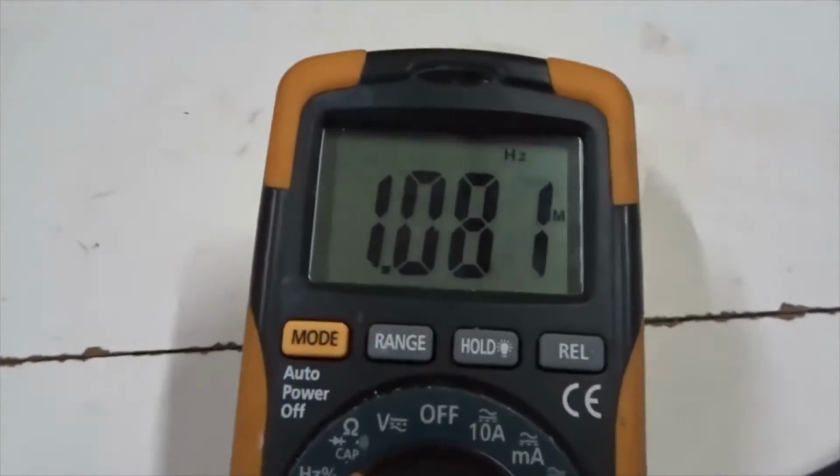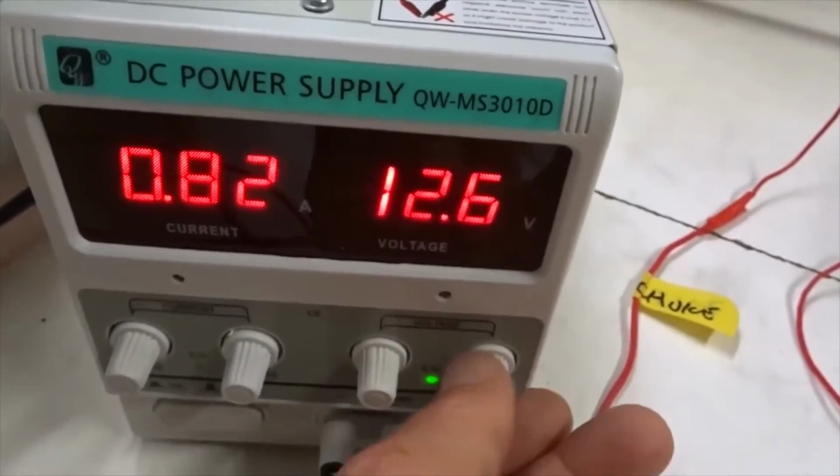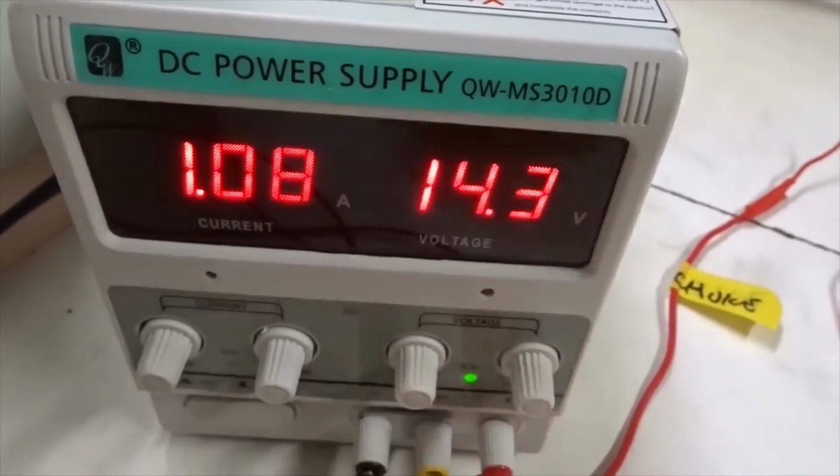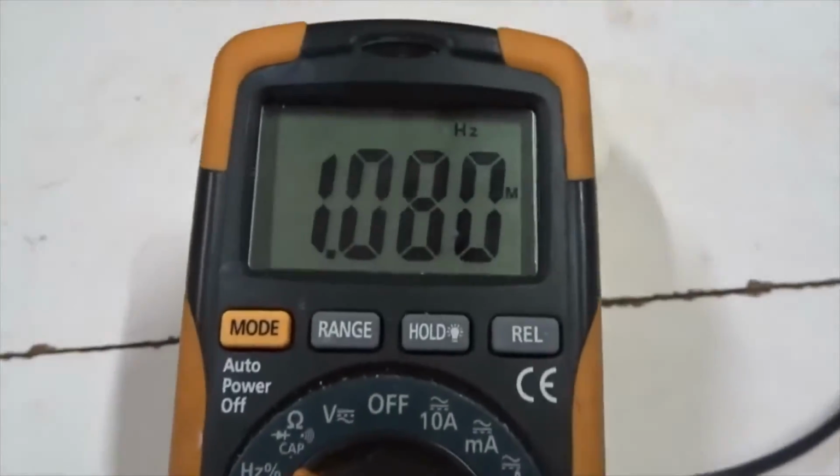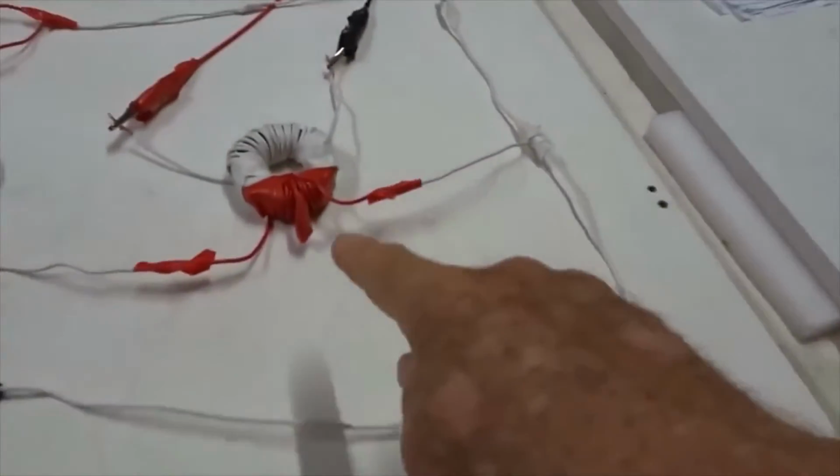Now when we go to say 12 volts, when it really turns on, 0.8 amps, we have a 1.1 megahertz oscillation from that secondary. We can go higher quite easily, 1.1 amps, and we've still got a very stable 1.08 megahertz oscillation from this primary to the secondary coil.